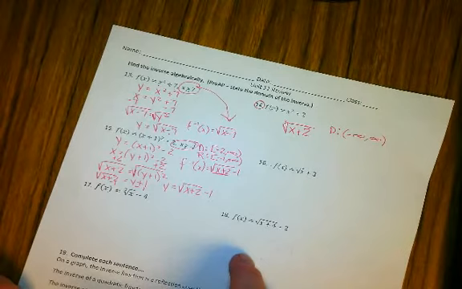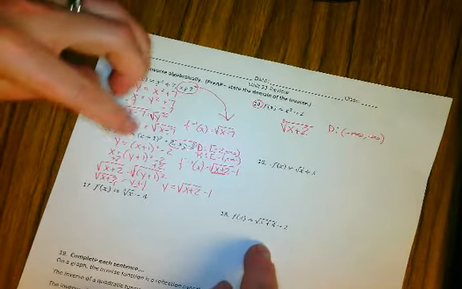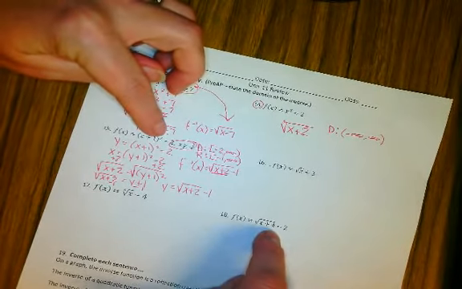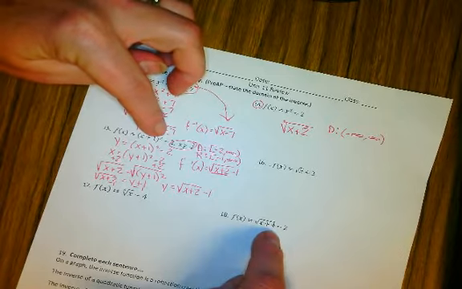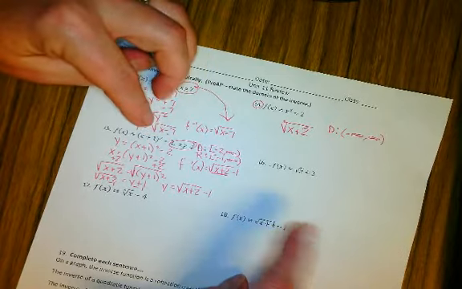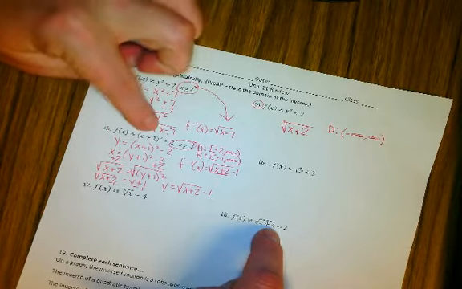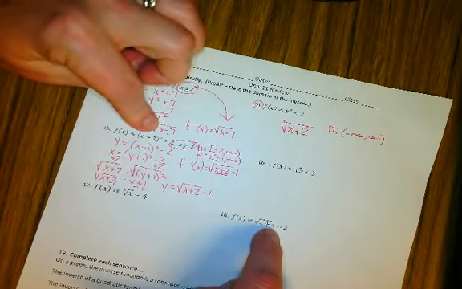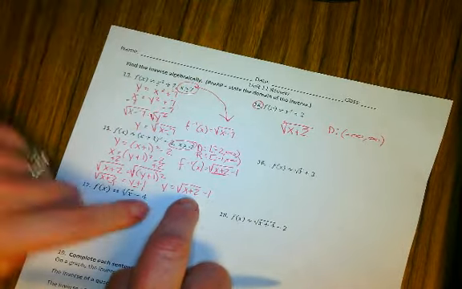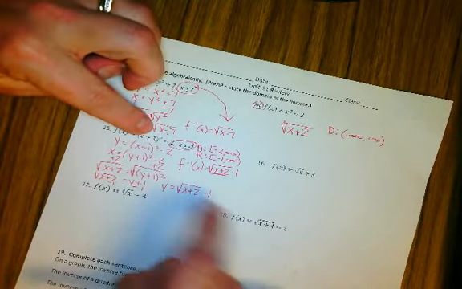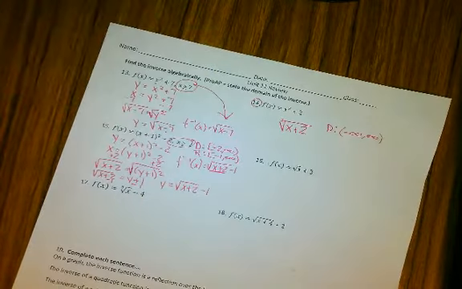Alright, so number 15 and 18 are very much related, except notice that these are inverses of each other, the square and the square root. So they're actually going to look very similar, but this problem will end up looking like this one, okay? Just like this inverse looks like that, okay? So those are all related.